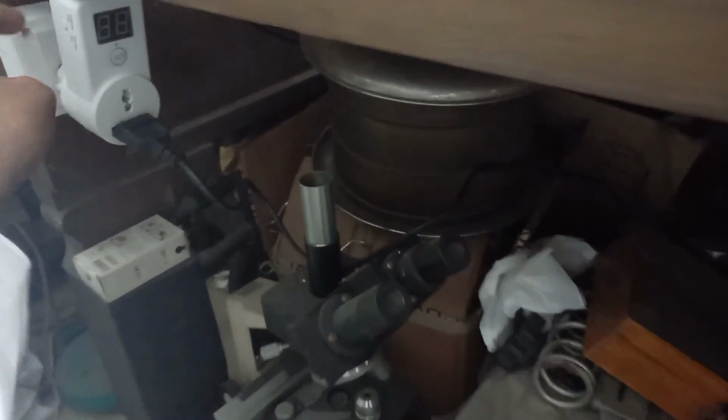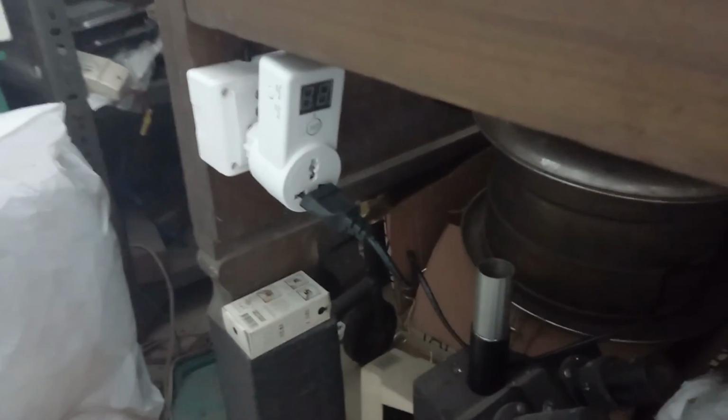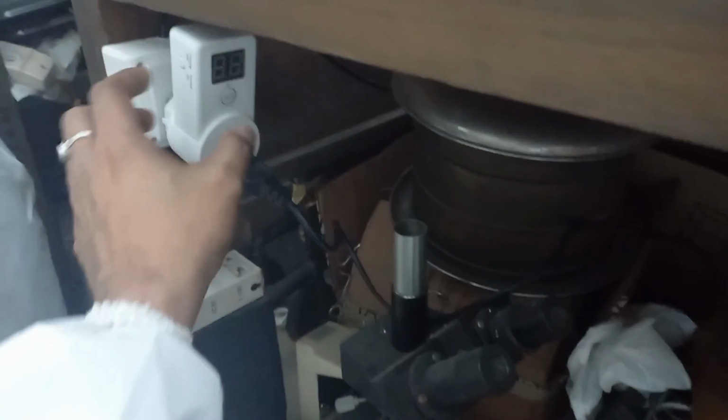Now I am just manually switching it off, and you can see. This is the timer. When you first switch on, it shows 88, and your UV lamp will just light up and switch off. Your timer is ready.